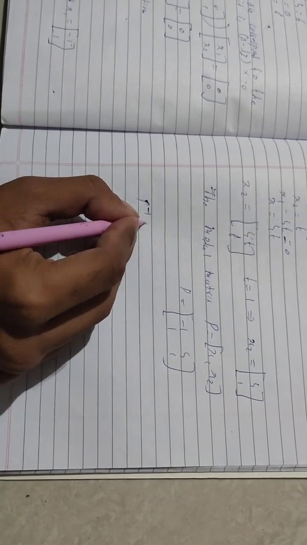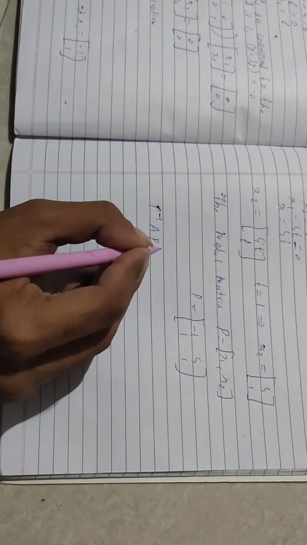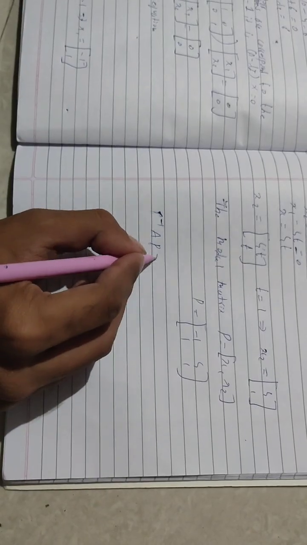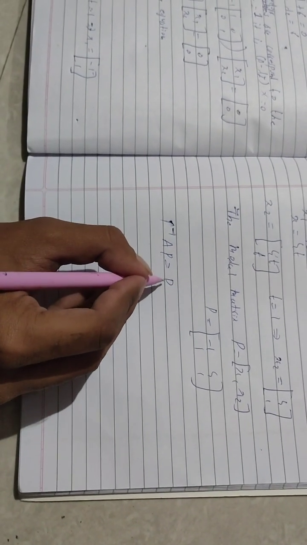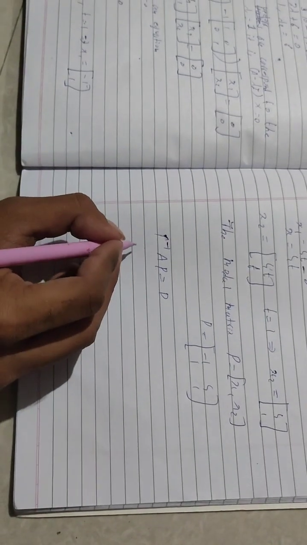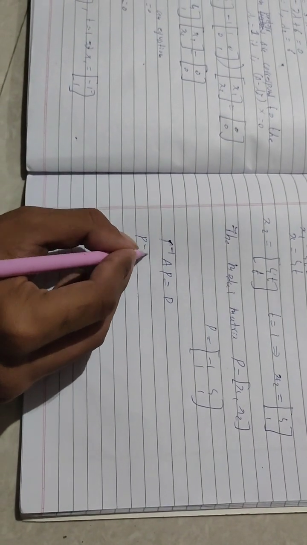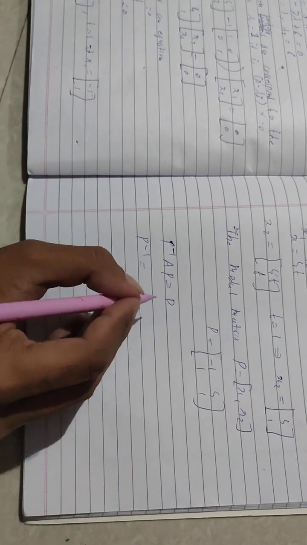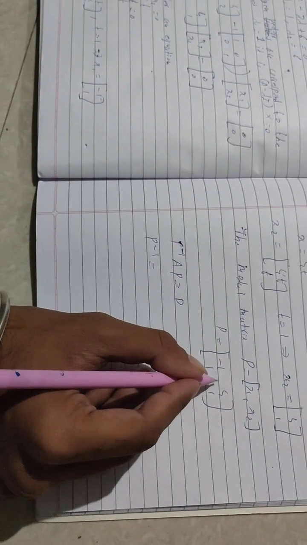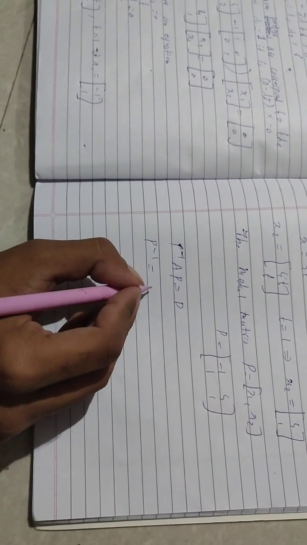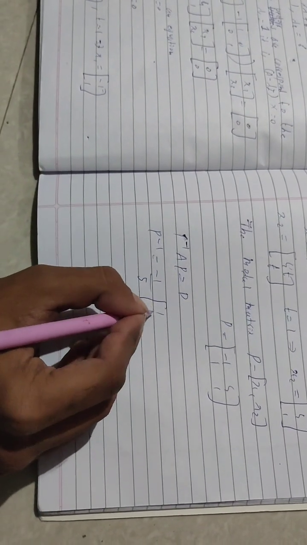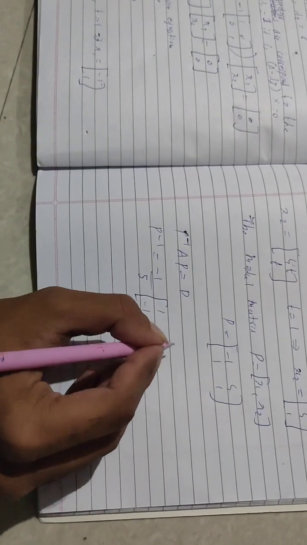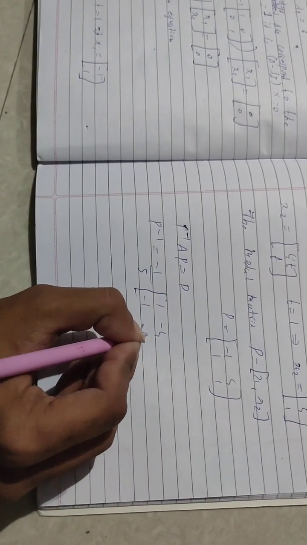This is the formula for conversion of the modal matrix into the diagonal matrix: P inverse AP is equal to diagonal matrix B, and afterwards P inverse is equal to, we consider this P here, 1 upon 5, minus 1 minus 4 minus 1.